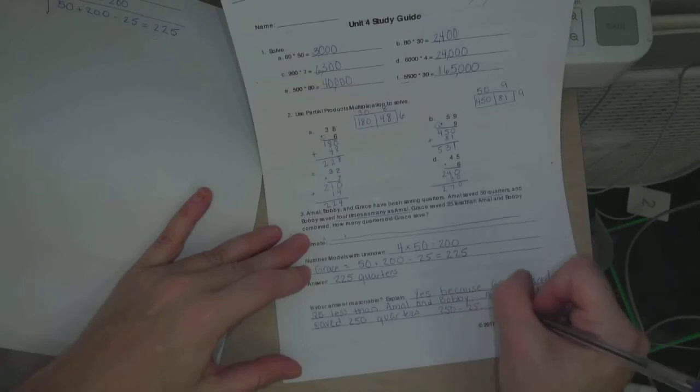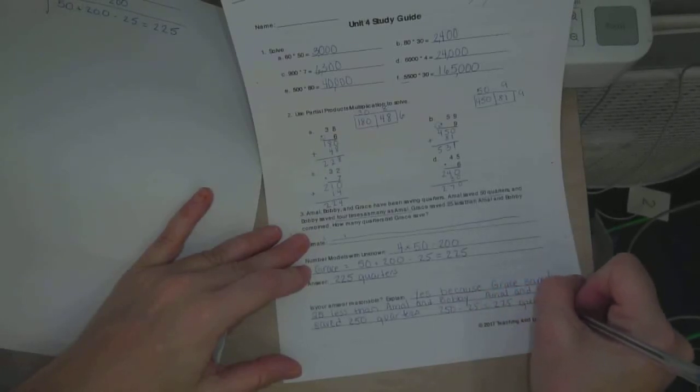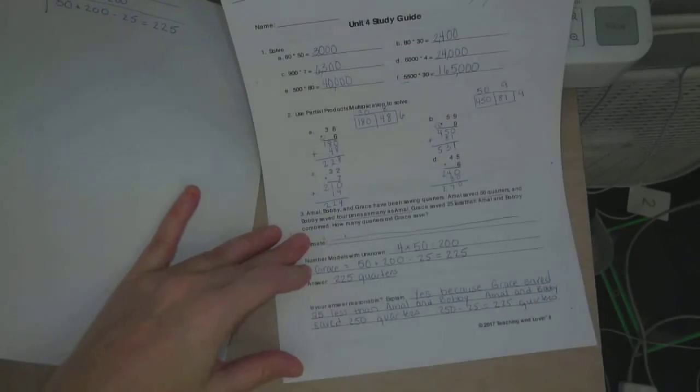250 minus 25 equals 225 quarters. So you can write that or something like it. Okay, let's turn the page.